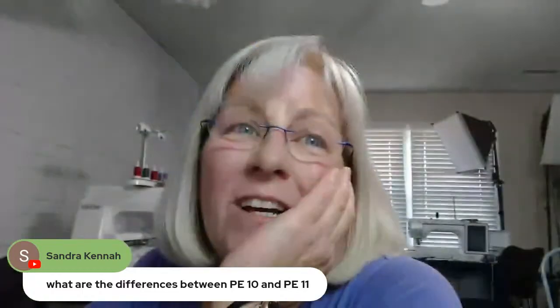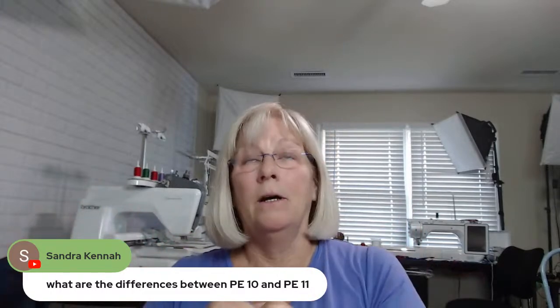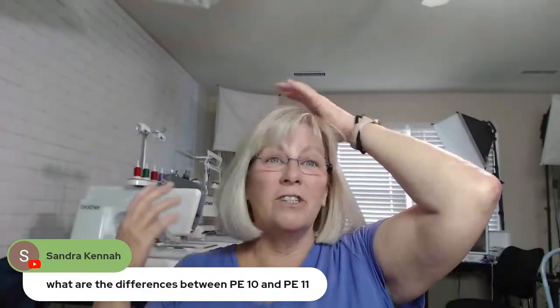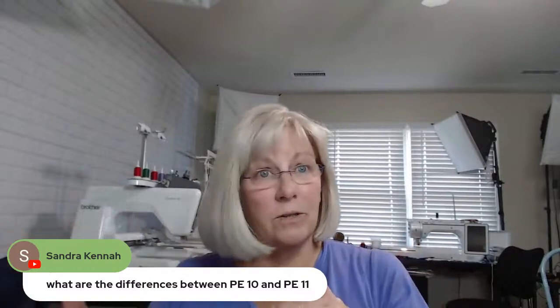Sandra, there are tons of differences between 10 and 11. One of the biggest ones that I find is the applique feature. In previous versions, I could not turn a section of a regular design into an applique. I can do that now. Also, if I was trying to do applique text, I had to convert it to outlines and then do each and every letter. I don't have to do that anymore.